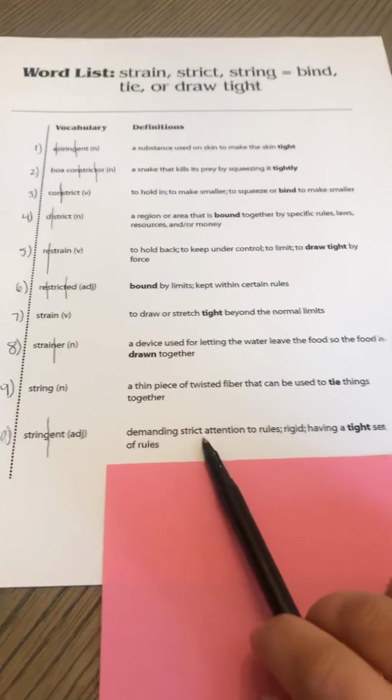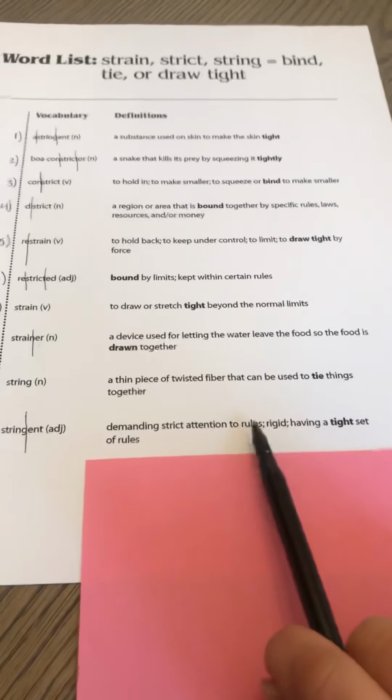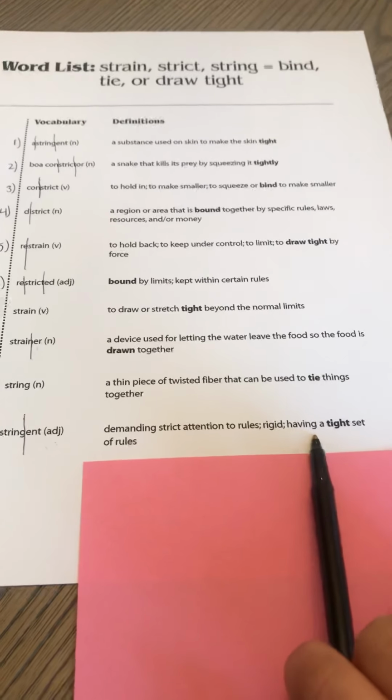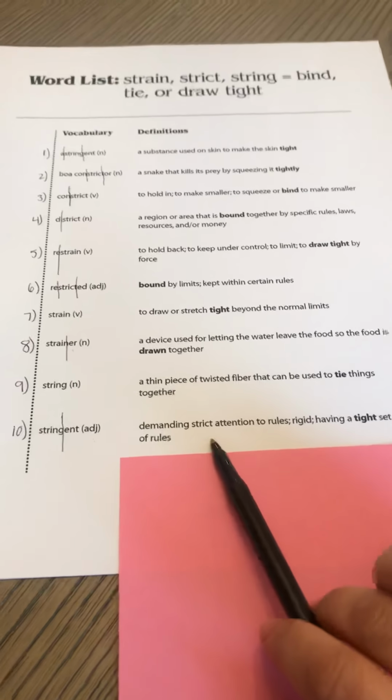Some sports or clubs may have stringent rules, right? That means demanding strict attention to rules, rigid, having a tight set of rules, stringent.